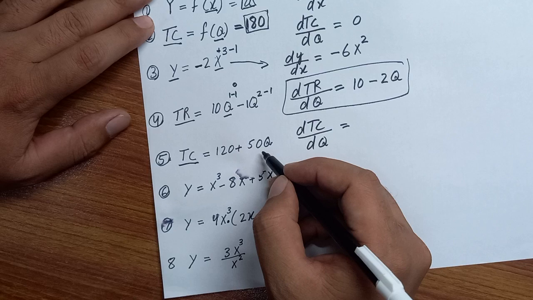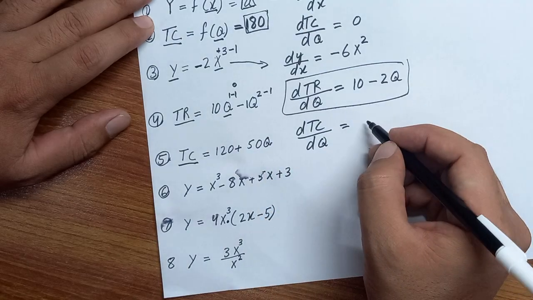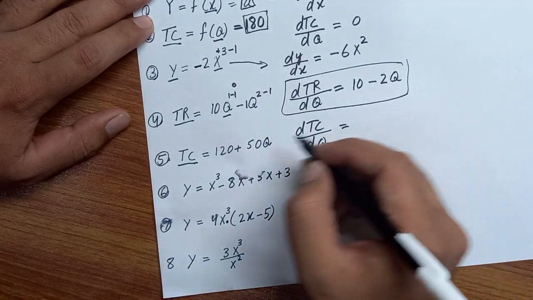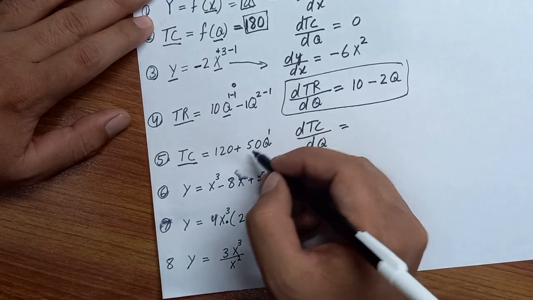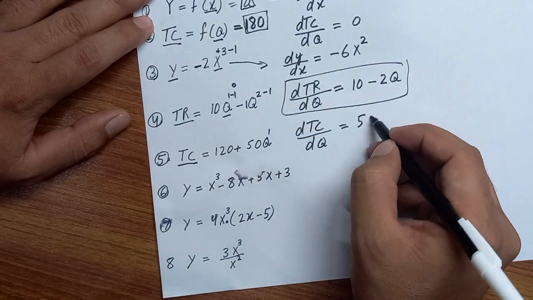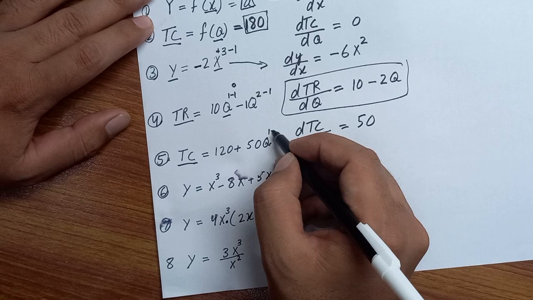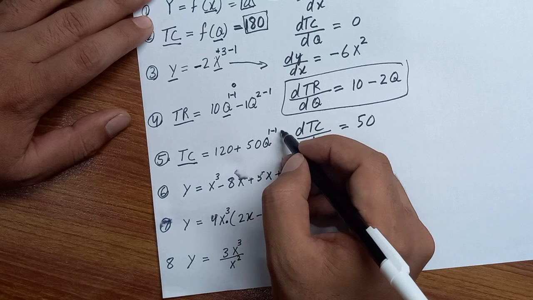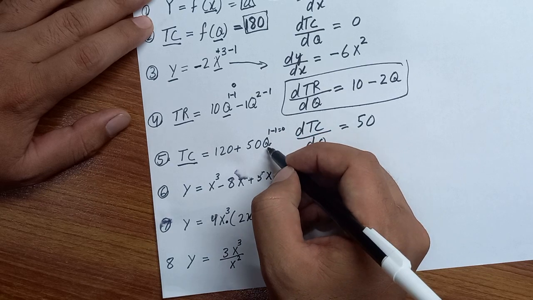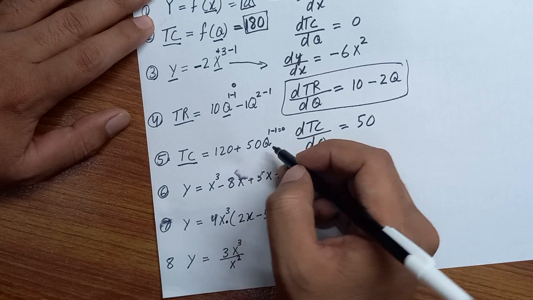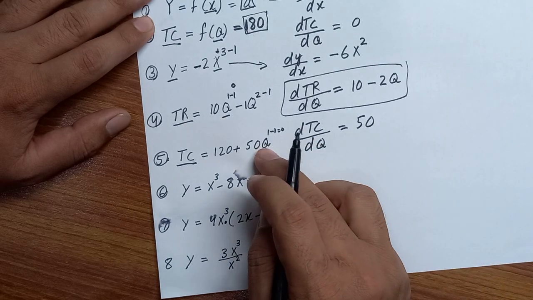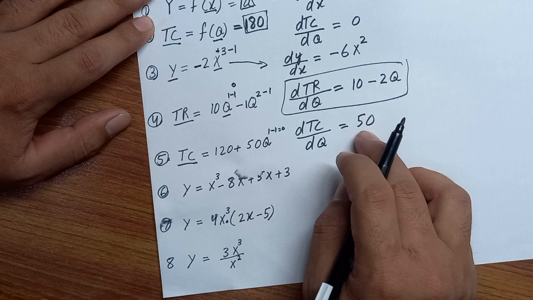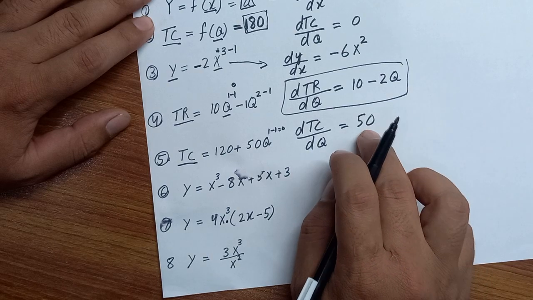And then we have 50Q. Again we have power 1. 1 multiplied by 50 becomes 50, and power 1 minus 1 becomes 0. The variable to the power 0 is equal to 1, so we do not write 1 here. So again it is only equal to 50.